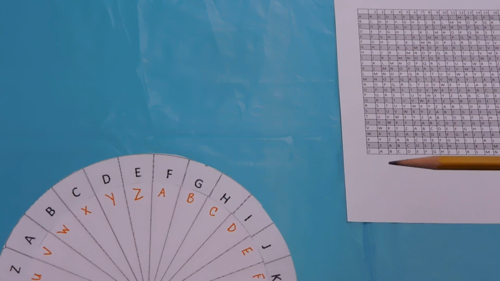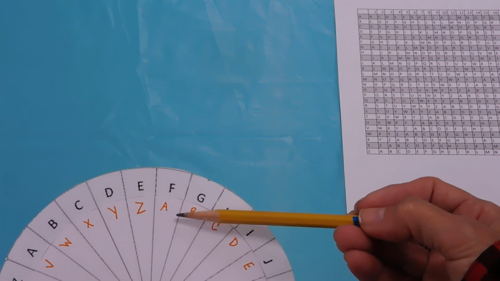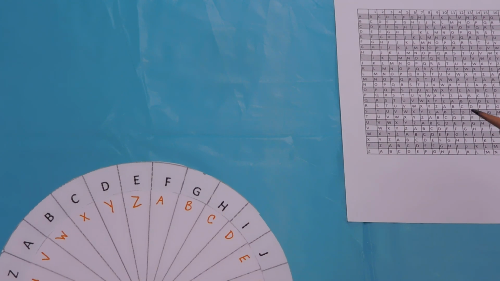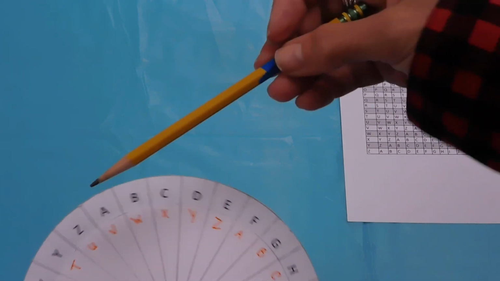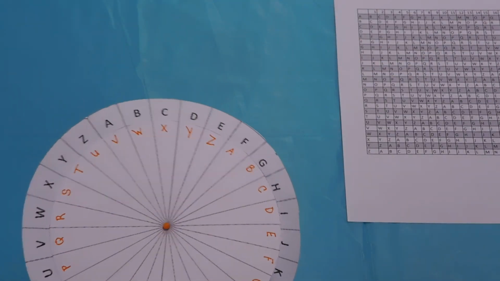So if it is a key of 5, if you see an F, an A is what's really meant. If you see a Y, a T is what's really meant.